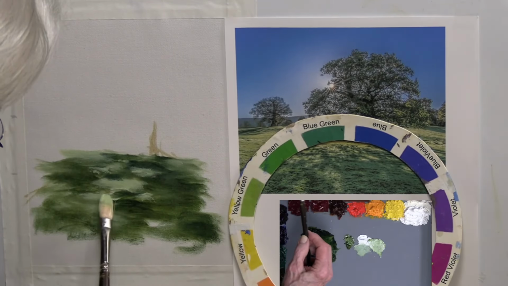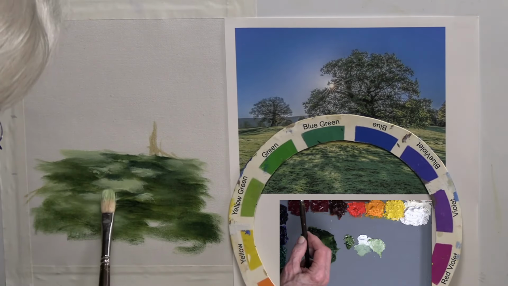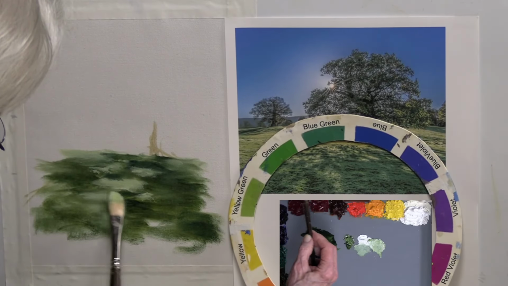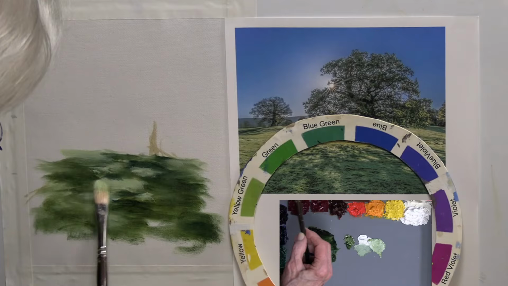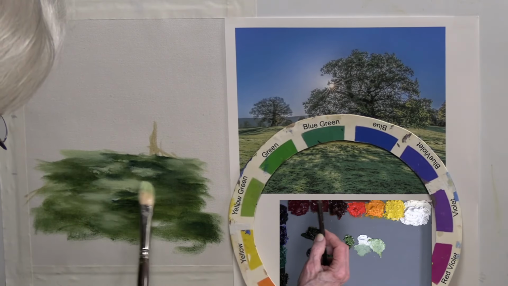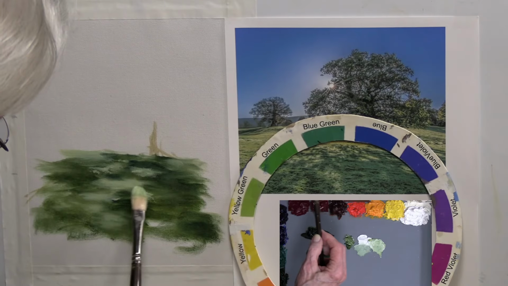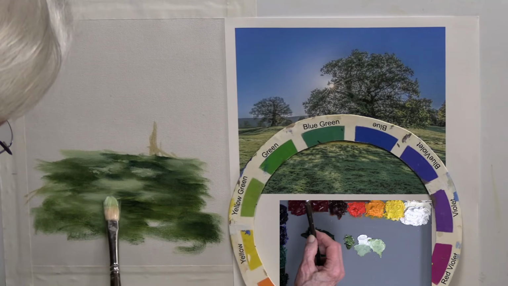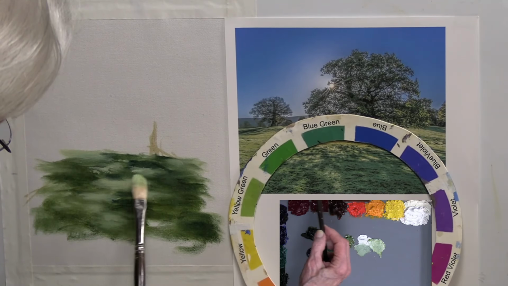You see it blend. I try not to touch that where it's the lightest because I want to keep that light. You just blend those edges, just like that. Blending those edges here. Let's come back here and blend some edges.